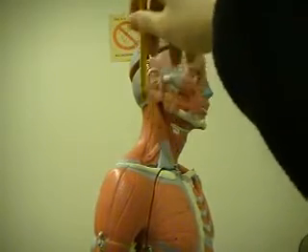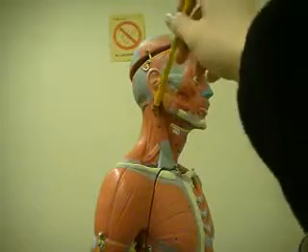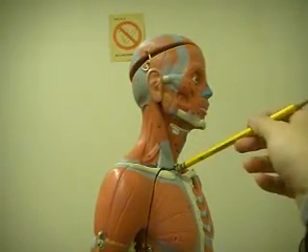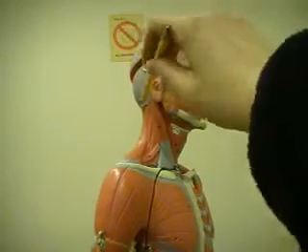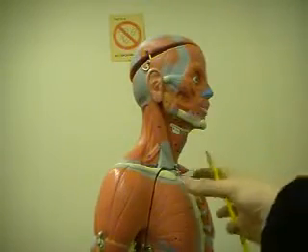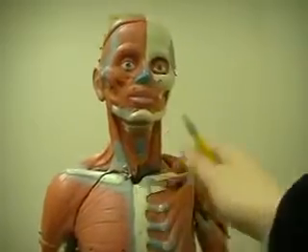So the latter part of the name, mastoid, sternocleidomastoid, because it originates from the sternal end of the clavicle and the manubrium, and it inserts at the mastoid process. Sternocleidomastoid. So we'll quickly review again.